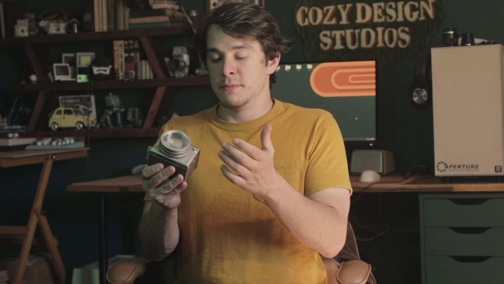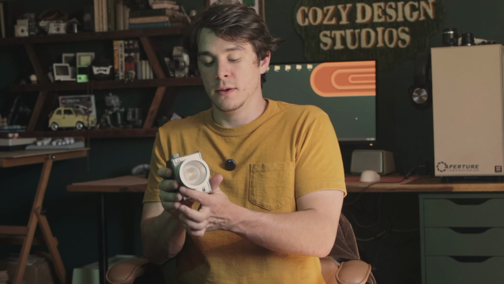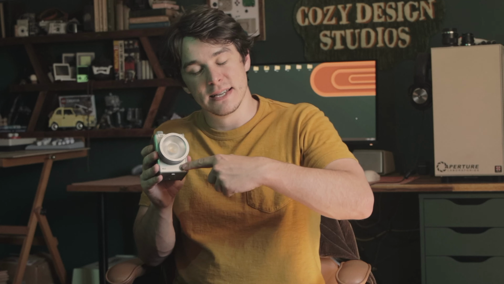They know how to make dials and knobs and adjustment rings that feel good and do things, but this one doesn't. And that sucks, because all of the rest of this leaves me feeling really happy and good and excited about using it again.